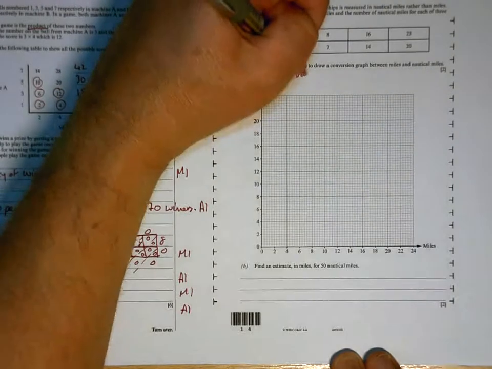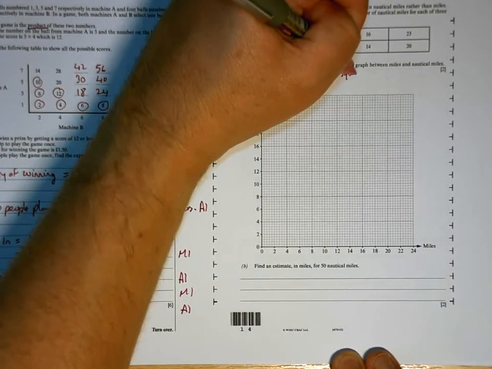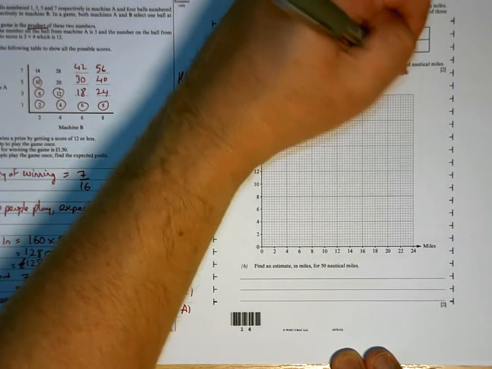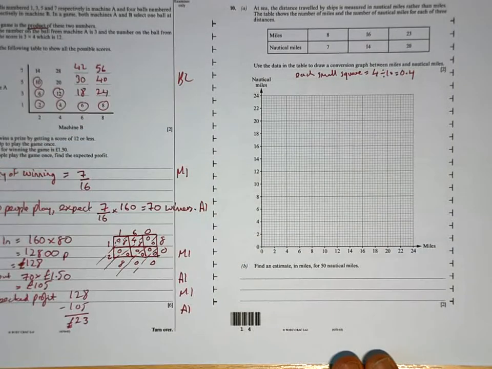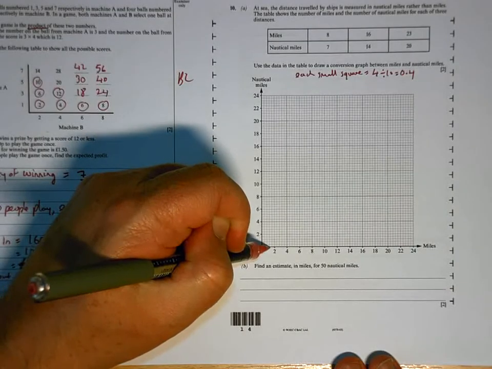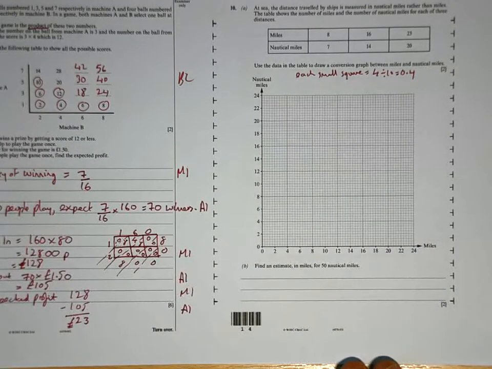So each small square, 4 divided by 10, which is 0.4. So each square on each axis is 0.4. Check it: 0.4, 0.8, 1.2, 1.6, 2. So you know you're right.